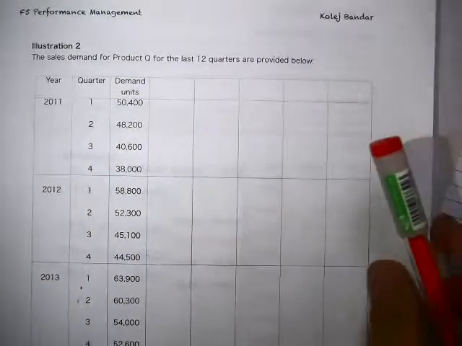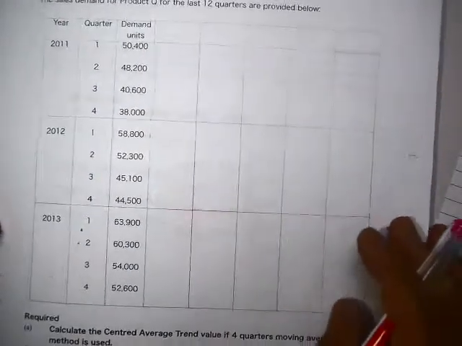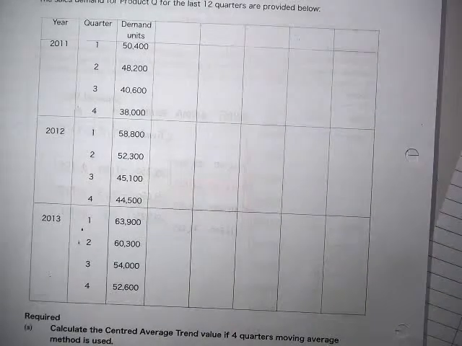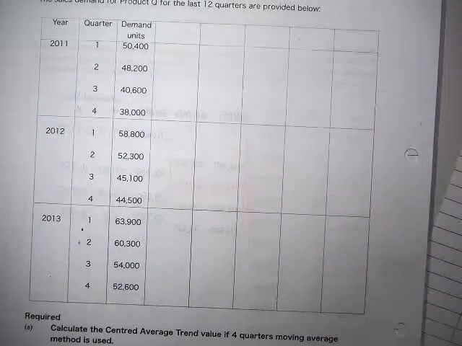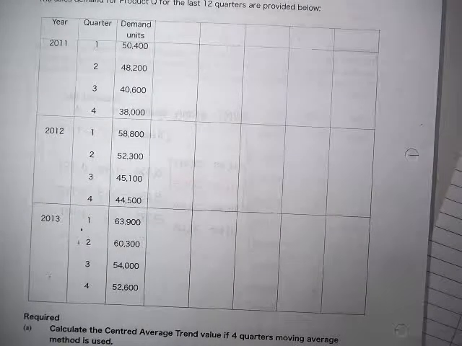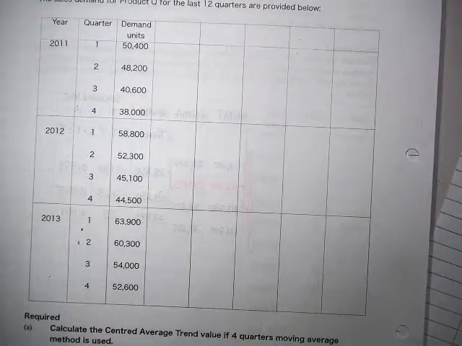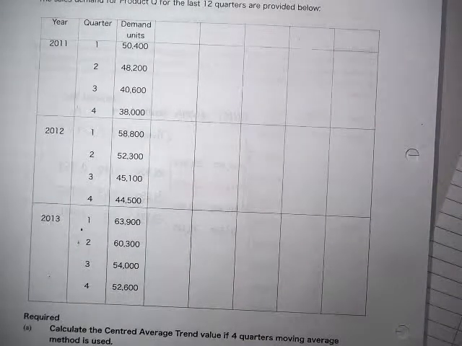Page 92. Now we're going to use this example to show you how to do a complete forecasting using time series.